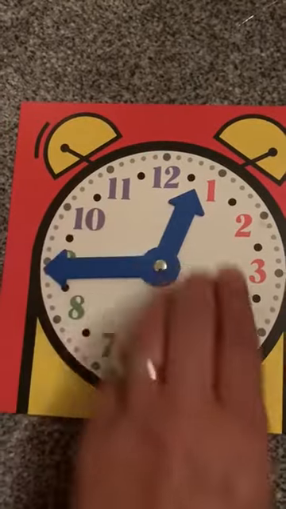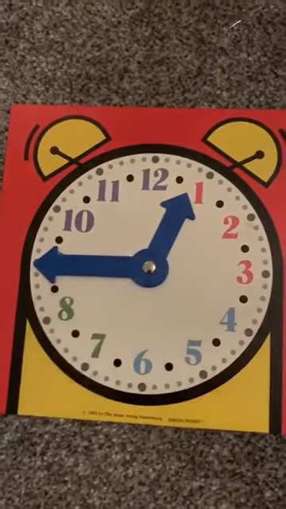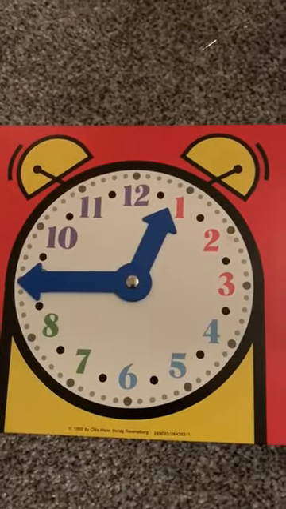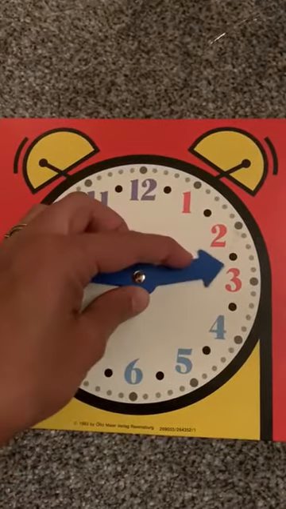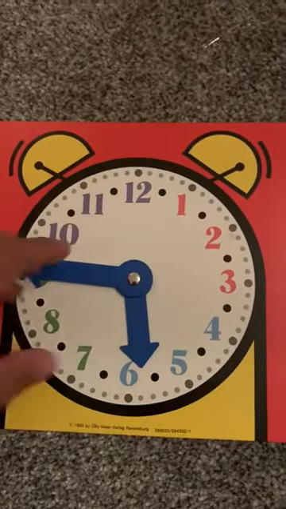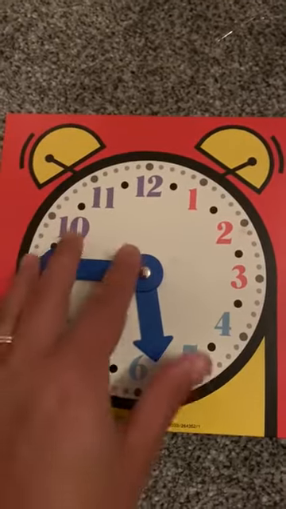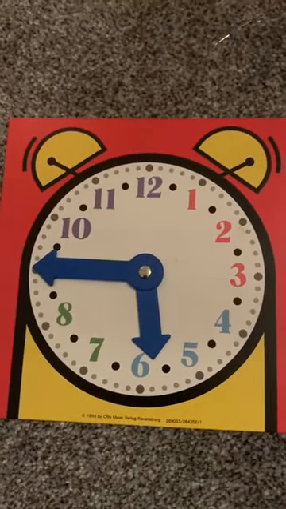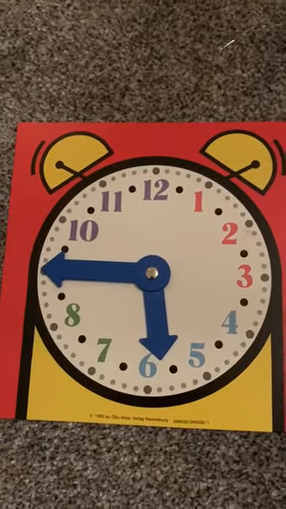What time is it now? That's right, it's nearly at the 1, so it's 1:45. And the last one, how about now? That's right, 5:45. Okay, Year 1 and Year 2, I have a challenge for you.